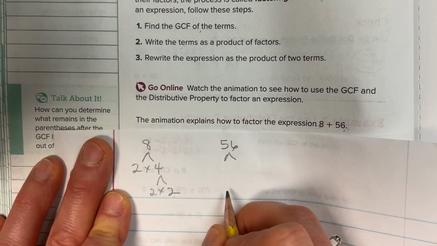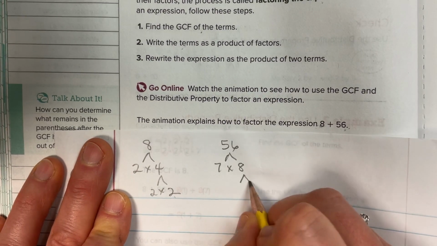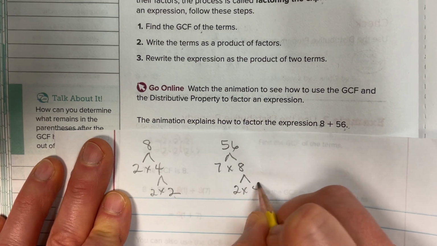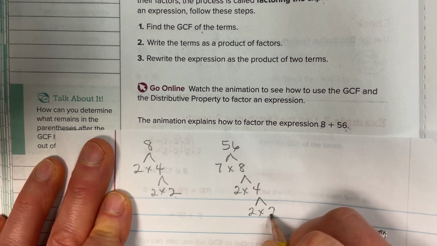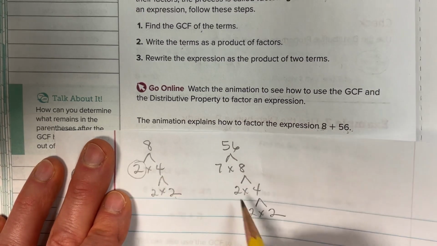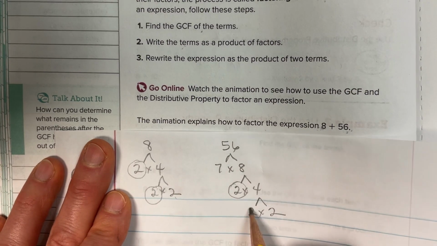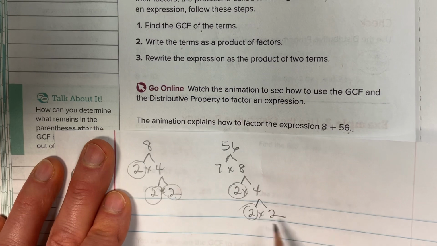56, well, let's see, 56 is 7 times 8, and 8 is 2 times 4, and 4 is 2 times 2. So remember when we found the GCF, we circled what was in common with both of them. They both have a 2, and they both have another 2, and they both have another 2.